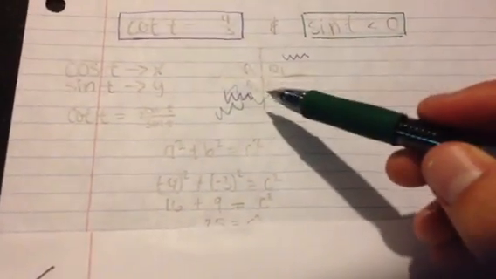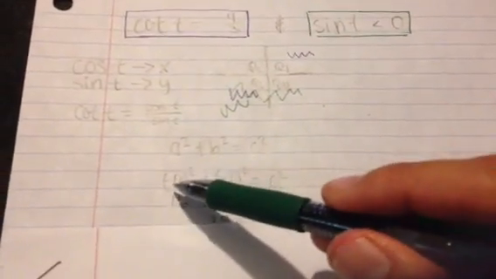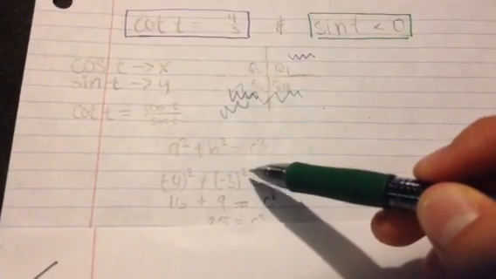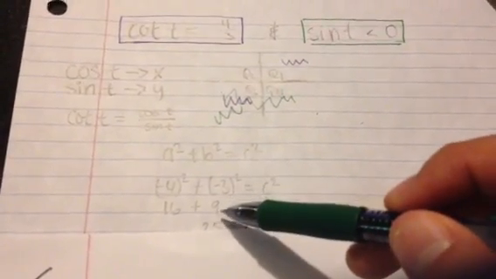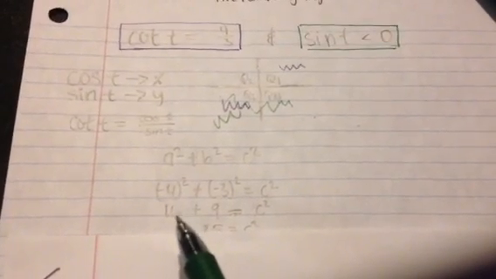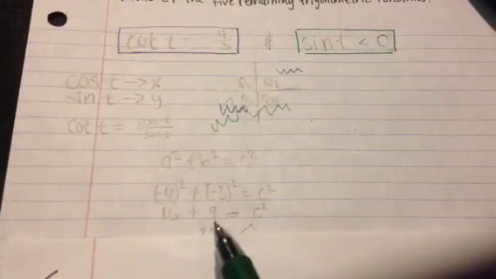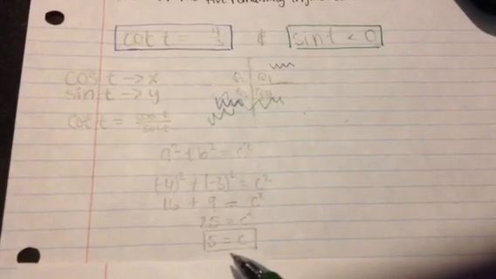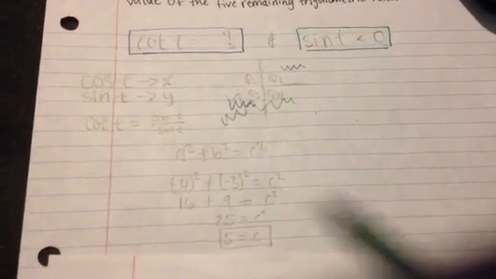Now, given that it's in the third quadrant right over here, we'll throw a negative in front of both the 4 and the 3. It doesn't matter, because once you square them, you'll end up with positive numbers anyways. Negative 4 squared is 16. Negative 3 squared is 9. Add those together, you get 25. And that's your value for c squared. Take the square root of 25, and you'll be left with c, which is 5 if I didn't already state that.